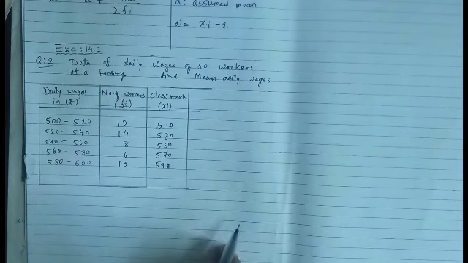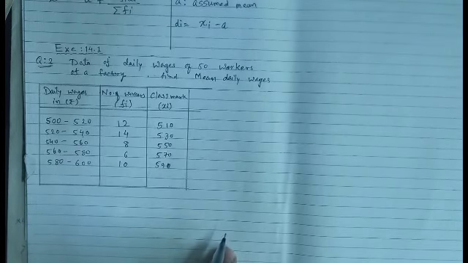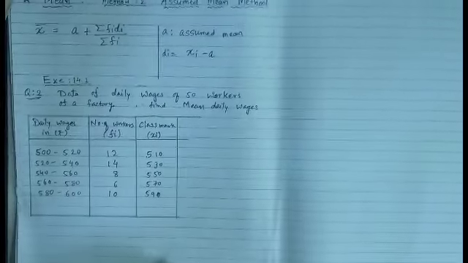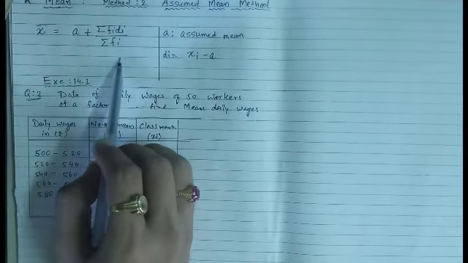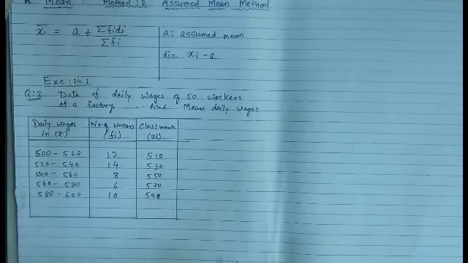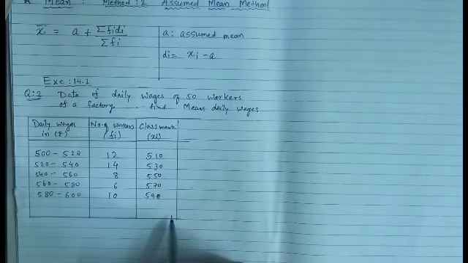Now we have to get di. Before getting di, we must get A. A is called the assumed mean. As we have seen in the formula, x bar equals a plus sigma fi di upon sigma fi. So first of all we have to assume a mean. Assuming a mean means we have to obtain a value from the class marks.